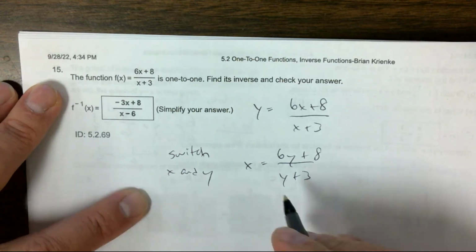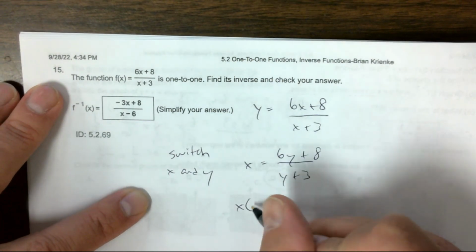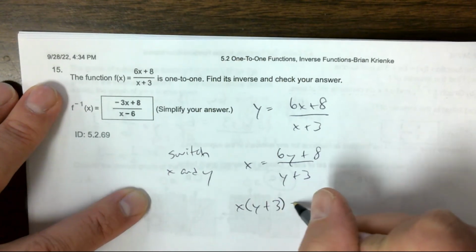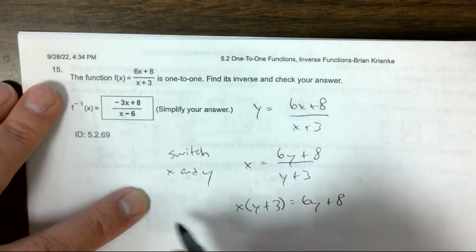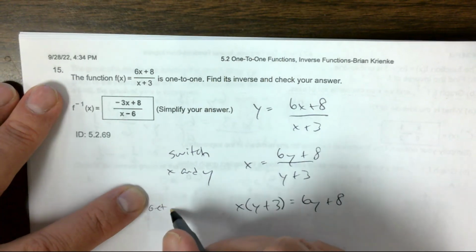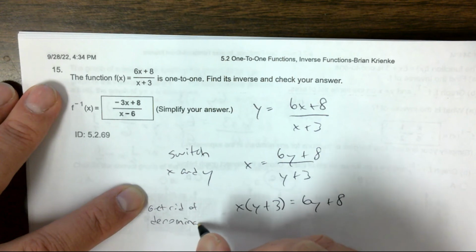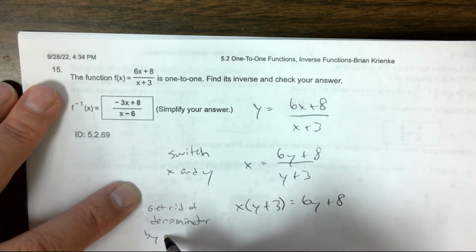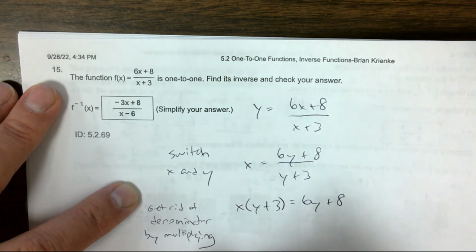And now you want to multiply. So I'm going to call that get rid of your denominator by multiplying by y plus 3.